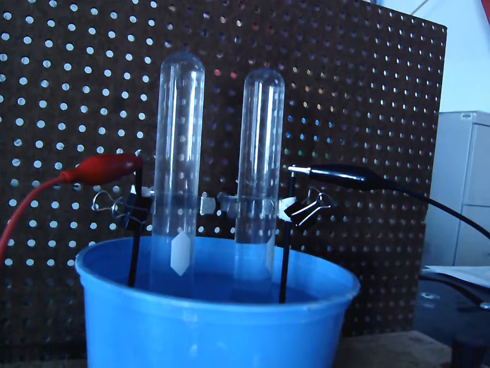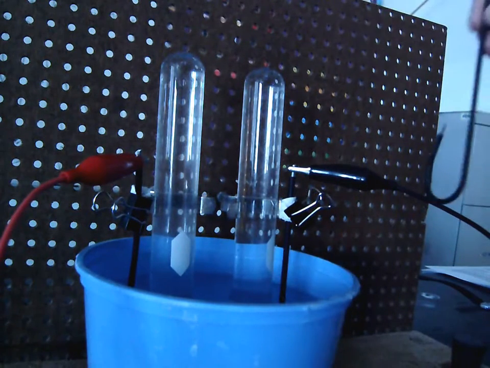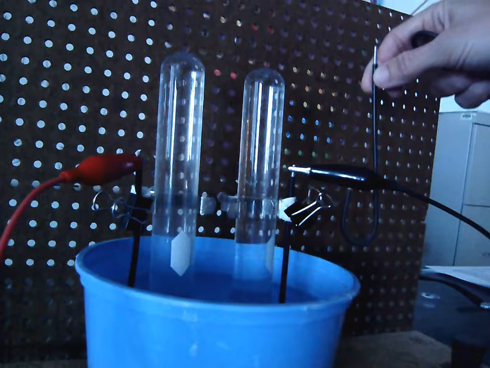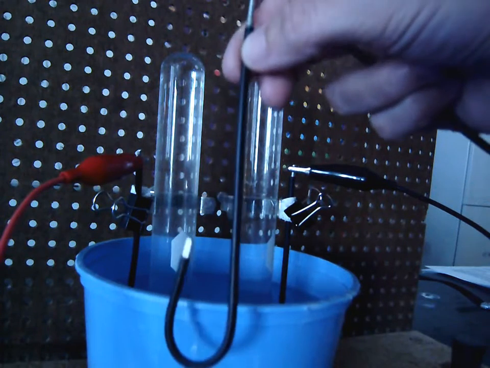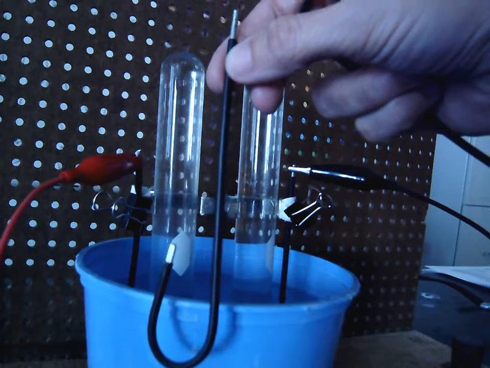This is just a regular electrode. Let's see if I can hold this back here for you to see a little bit better. Or maybe not. Maybe it's better here. Okay, there you go. So there's an electrode.